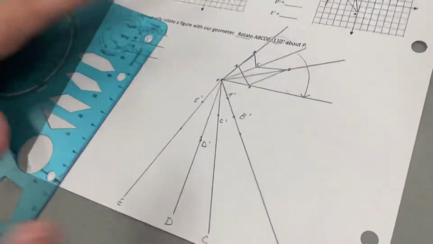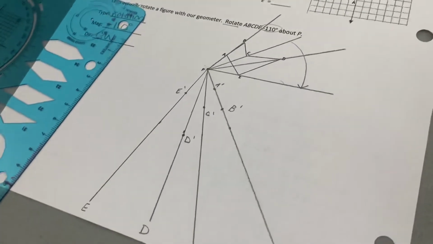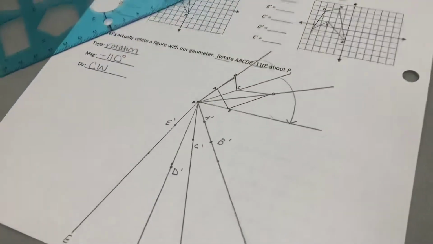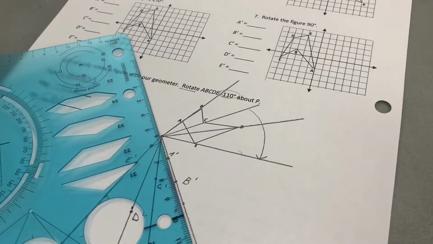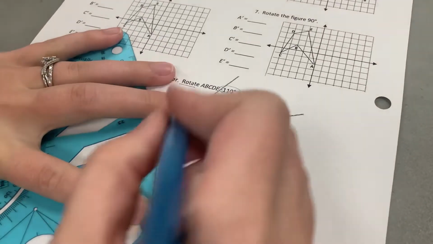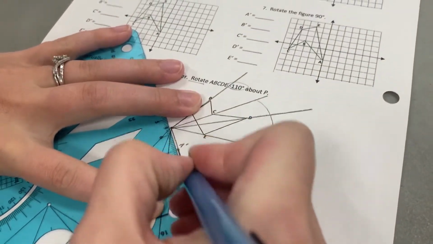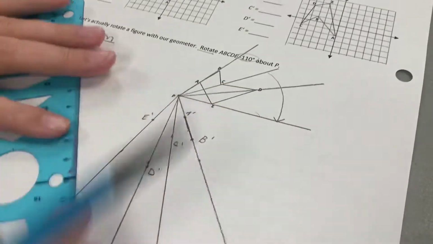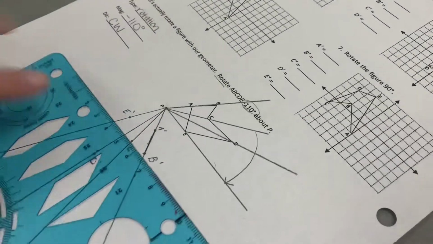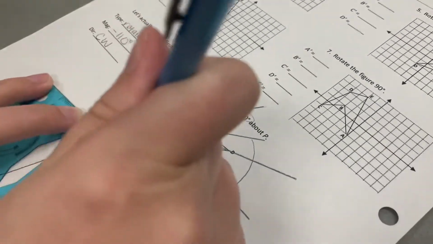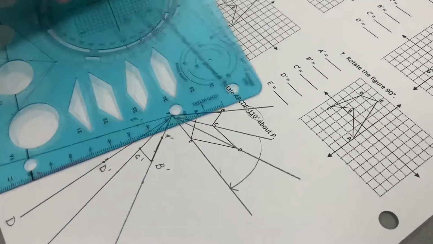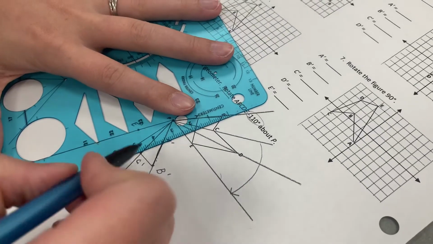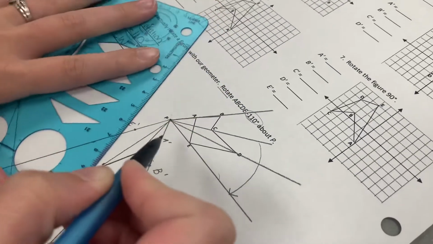We've got to, very importantly, make sure we connect the dots back together correctly, so you can look back to the original figure, which is called the pre-image. See how A is connected to B? That means A prime has to connect to B prime, so we'll make it nice and fat when you connect them together. And then B is connected to C in the original, so we'll go B to C, B prime to C prime, et cetera, et cetera. Connect C prime to D prime, and then keep on going.